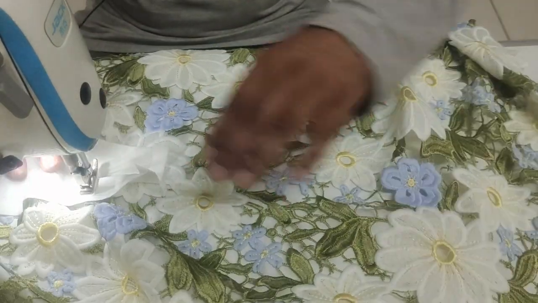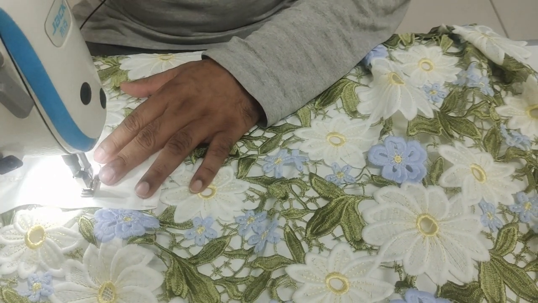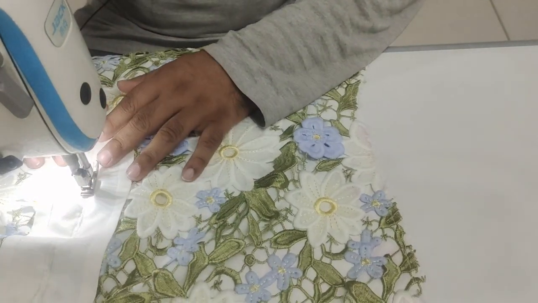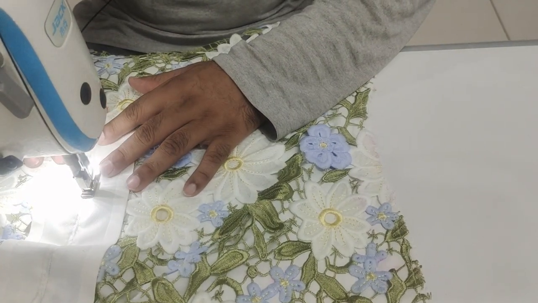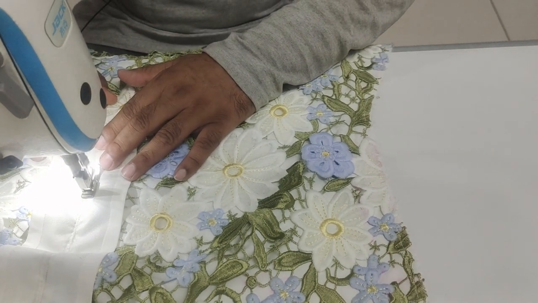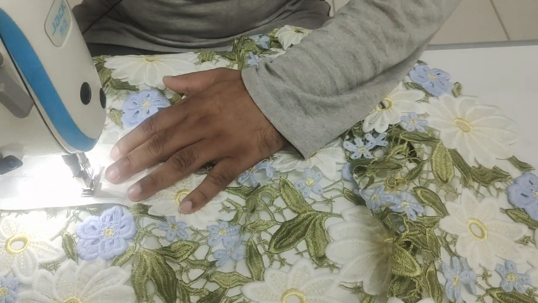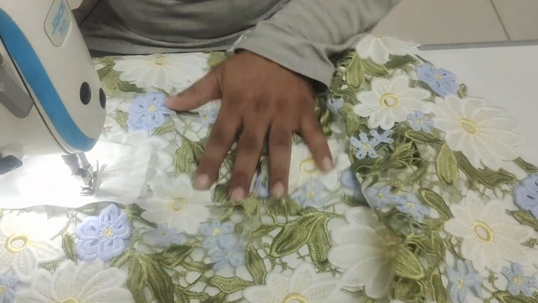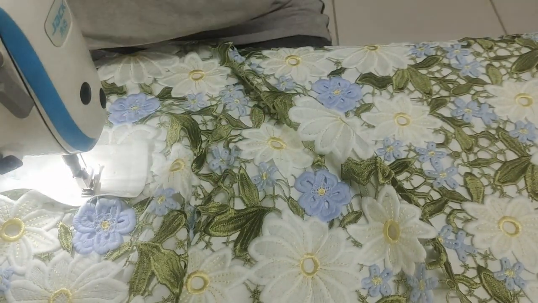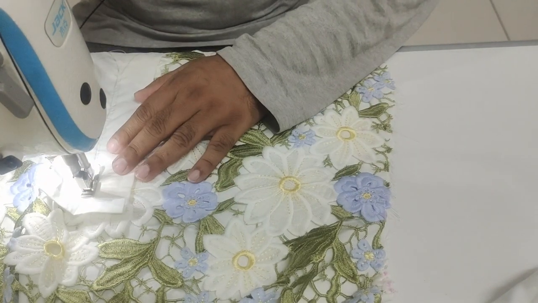And I will rotate it, and I think I should go a bit longer. This much is fine, and we'll go one stitch like this and a half stitch more. Okay, and we'll continue from here.